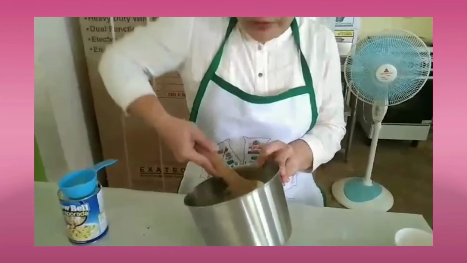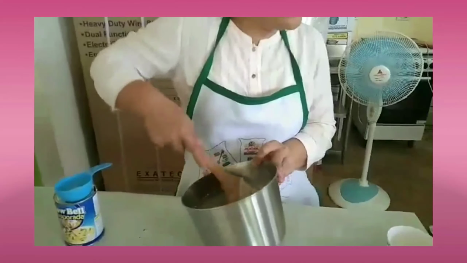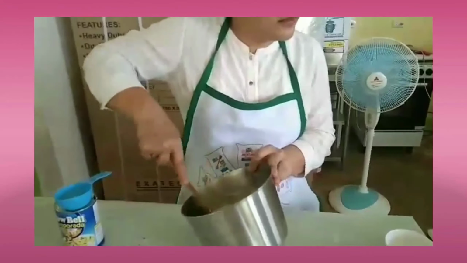Jessa, pakicheck yung ano please. Yung ano natin, yung sa baba, yung fudgy brownies natin.